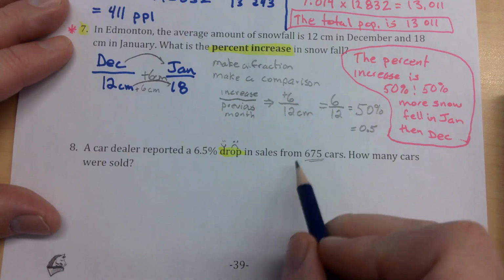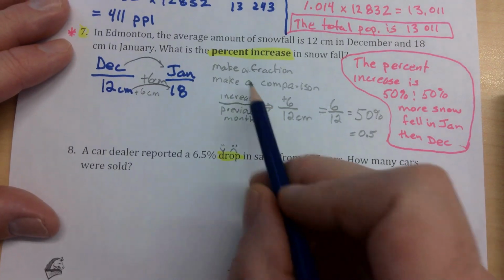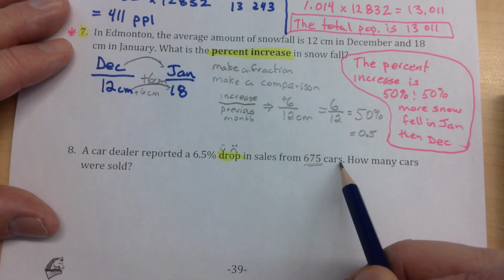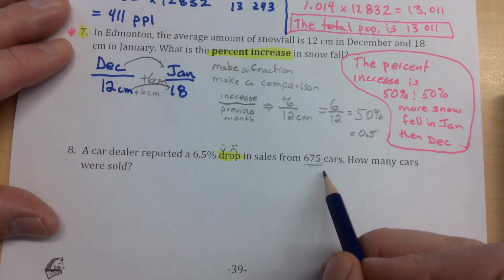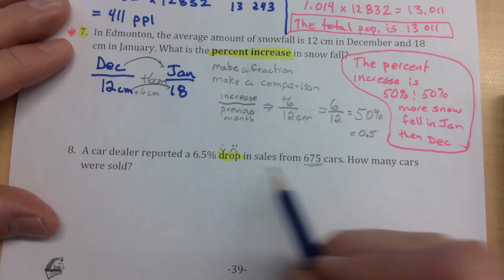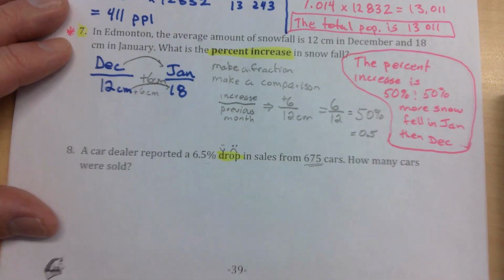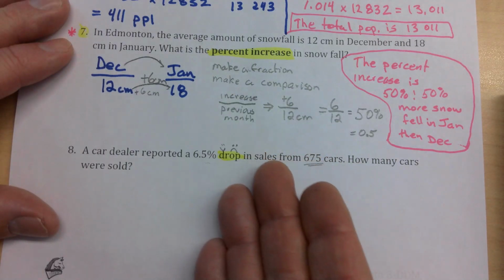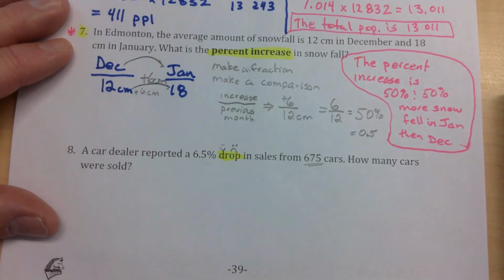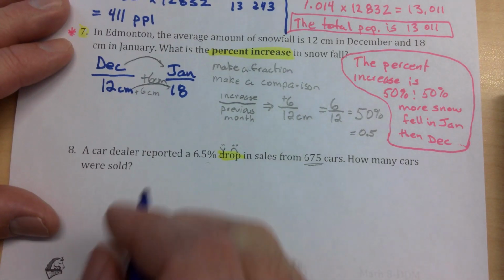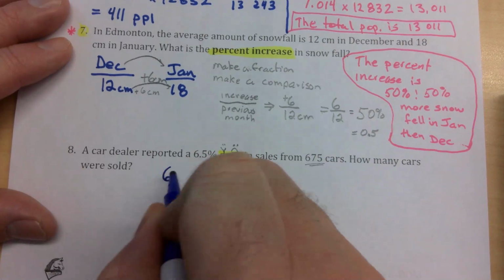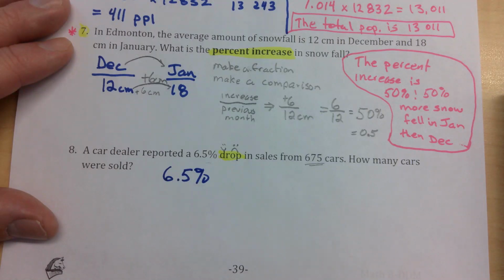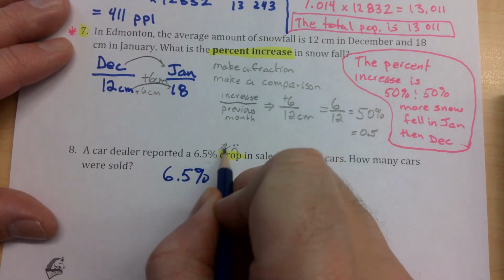If I were redoing this question, kind of like the last question, I would have said it sold 675 cars in January, and then in February it dropped 6.5%. How many cars were sold in March or something? You could add a time frame here is what I'm saying. But nevertheless, you really don't need it. Let's just find out. What is 6.5%? Now, by the way, the answer here is no, that's not a happy thing.